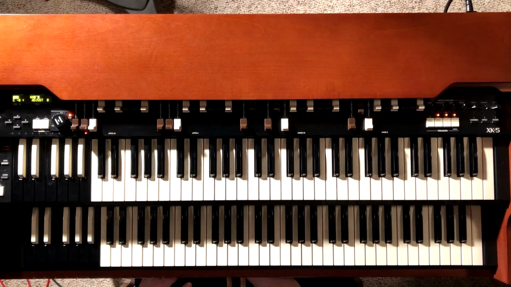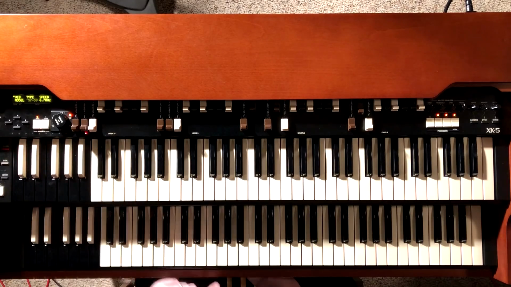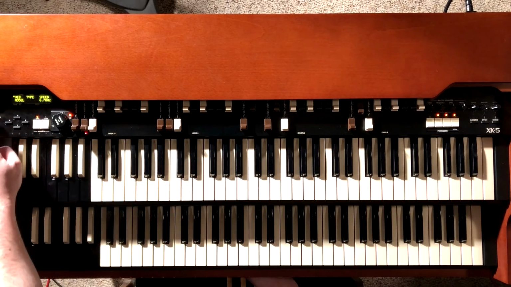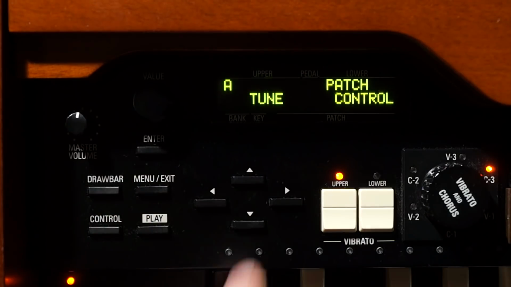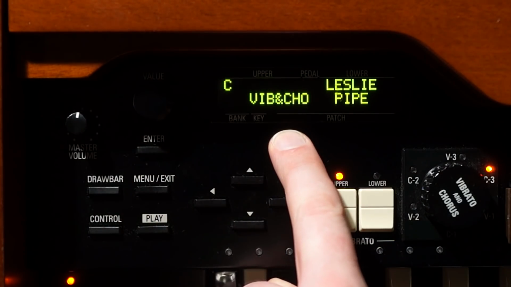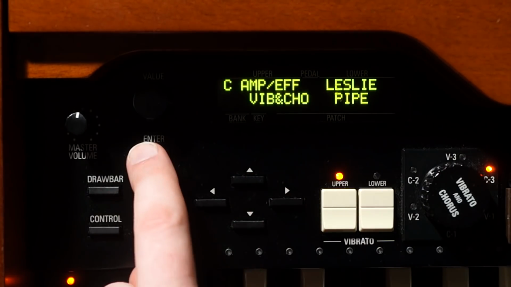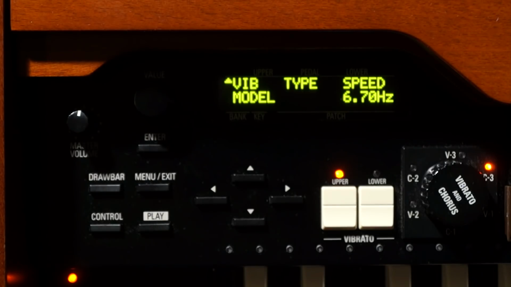Let's talk about the chorus vibrato next. We can enter the chorus vibrato submenu by pressing the chorus button and holding it down, and there we go. We can also get there by pressing Menu, Up, Up. There's Vibrato and Chorus right there. We want to navigate with our side button over to that until it's flashing. Press Enter, and here we are.